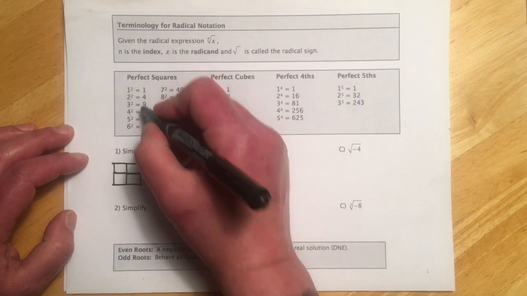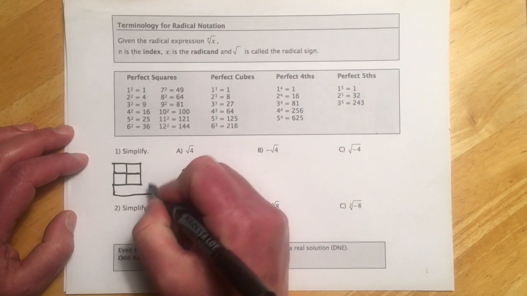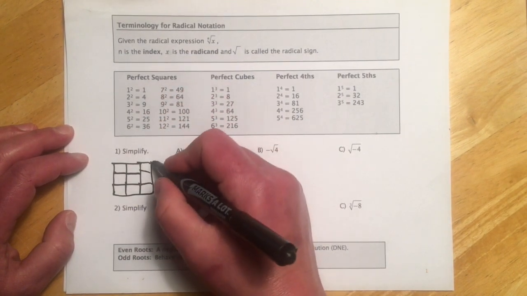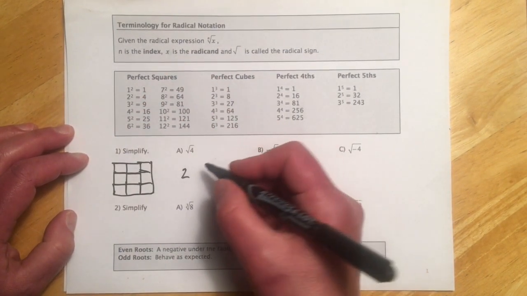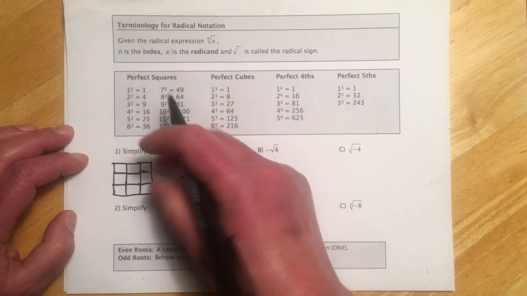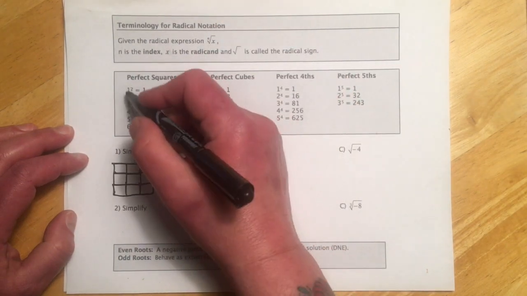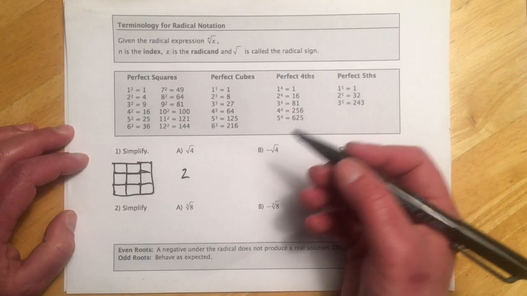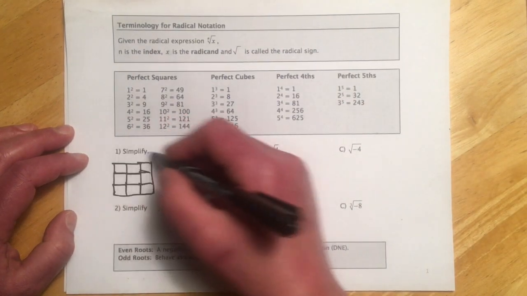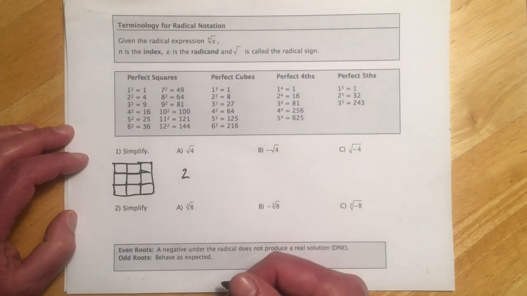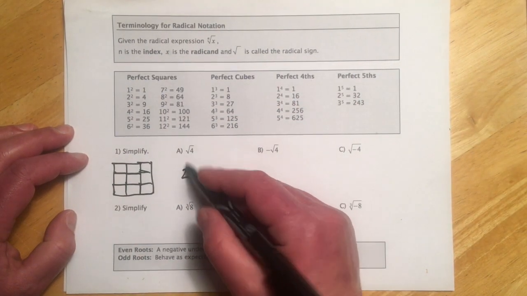You can see if I had an area of 9, then the side would be length 3. So perfect squares are literally squares with sides that are integer lengths. So 1, 2, 3, 4, 5, 6, and then you square it, and that gets you the area of the square. So when we're taking a square root, we're finding quite literally the length of the side of a square of that area. So square root 4 is 2.